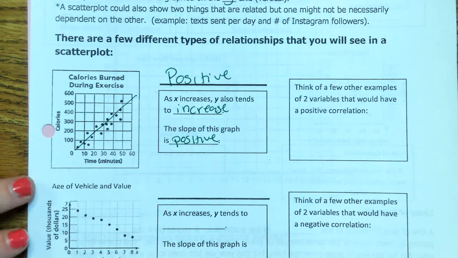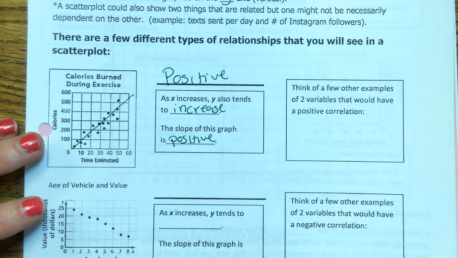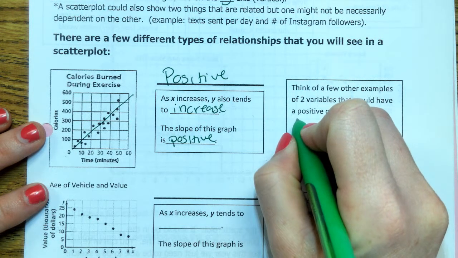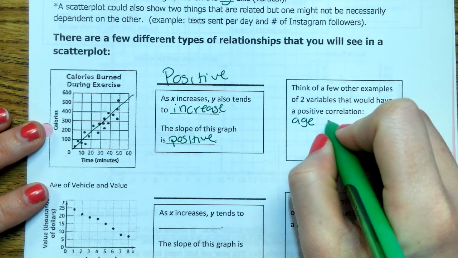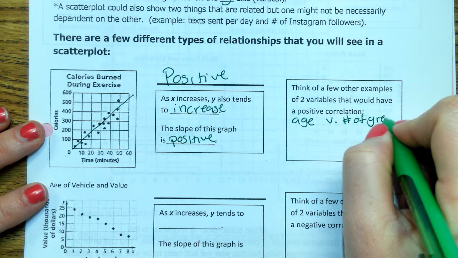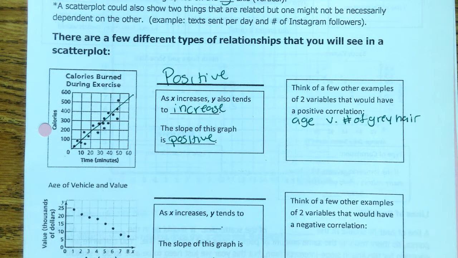Emery, what did you write? I couldn't think of anything. I didn't write anything. Yassine, what did you write? I said age and the number of white hairs on your head. That's a good one. So as you get older, your age increases, and for most people, the amount of gray hair you have will also increase.